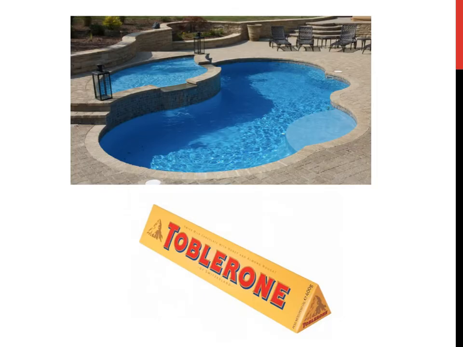Let's have a look at these two totally different shapes. I've got the Toblerone down here. The cross-section of the Toblerone is the triangle here. Imagine I cut the Toblerone here. You would still have this triangle shape, and I can cut it anywhere along the shape and you would still have that triangle. Therefore, the triangle is classified as the cross-section.